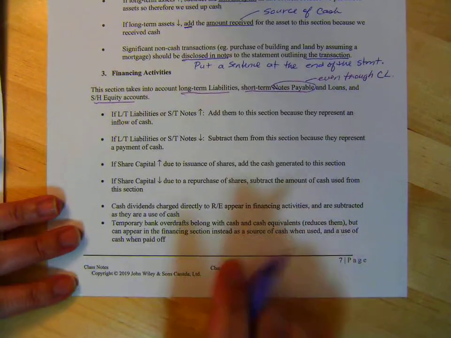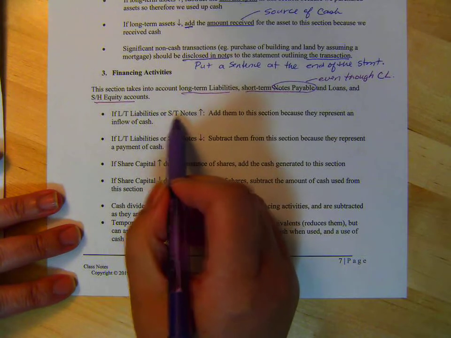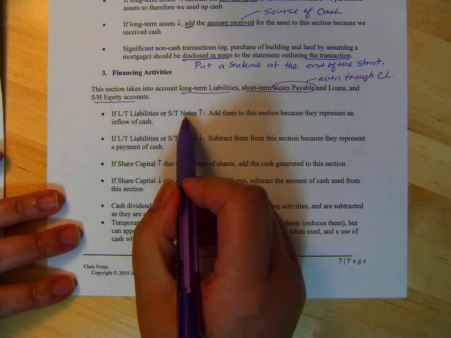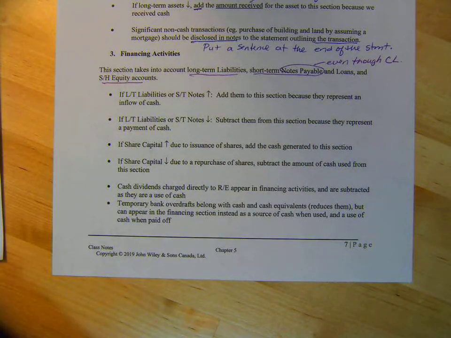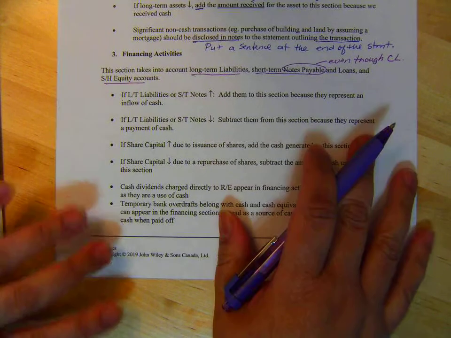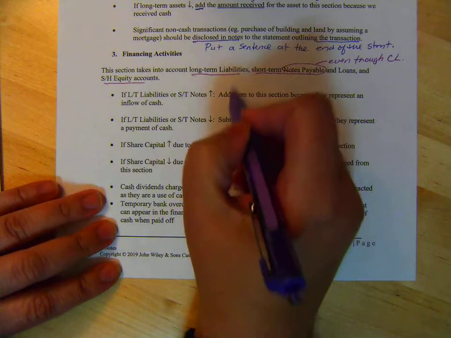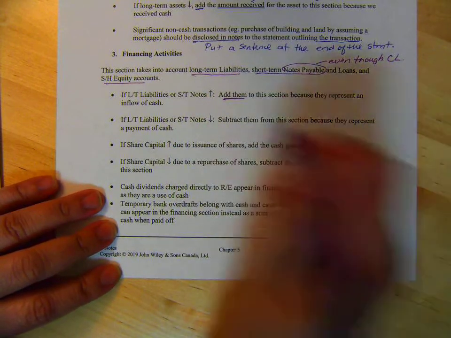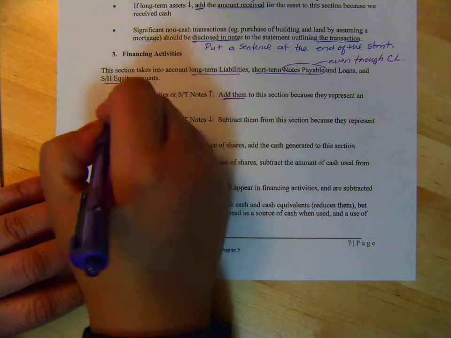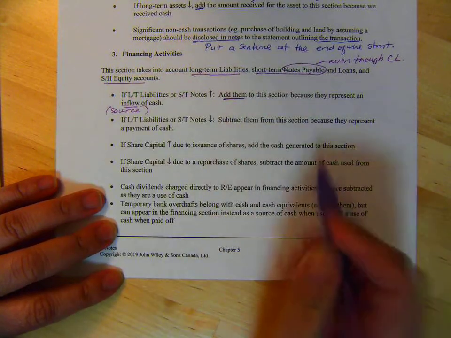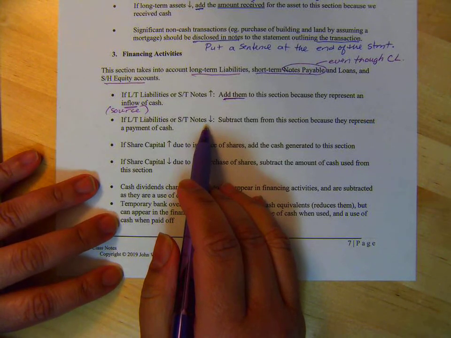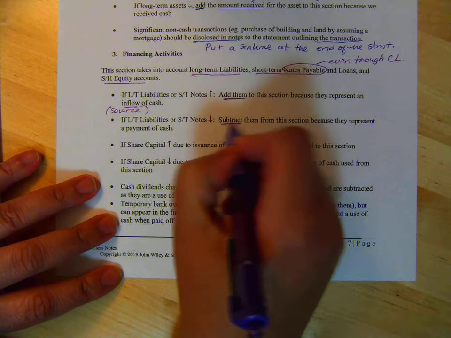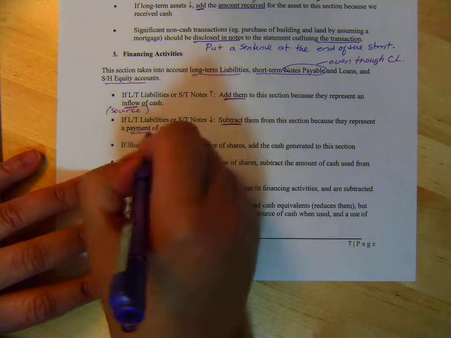So, if your liabilities or your short-term notes payable increase, did you get money? Yeah, because if you went and got a loan, your bank account increases. And so you would add them to this section because they represent an inflow or source of cash. If they go down, we paid some off, some of the principal. So we subtract them because they represent a payment or an outflow of cash.